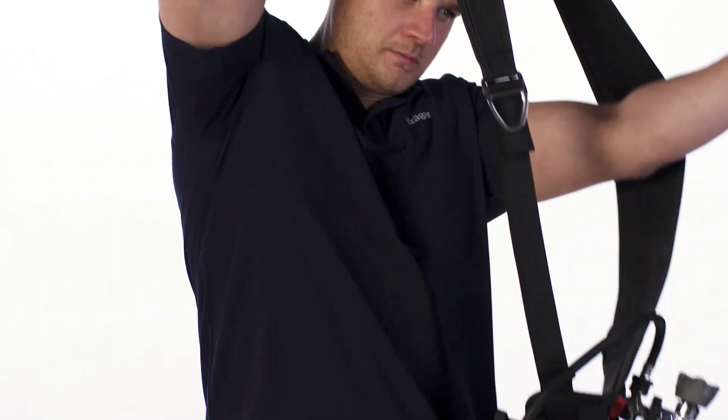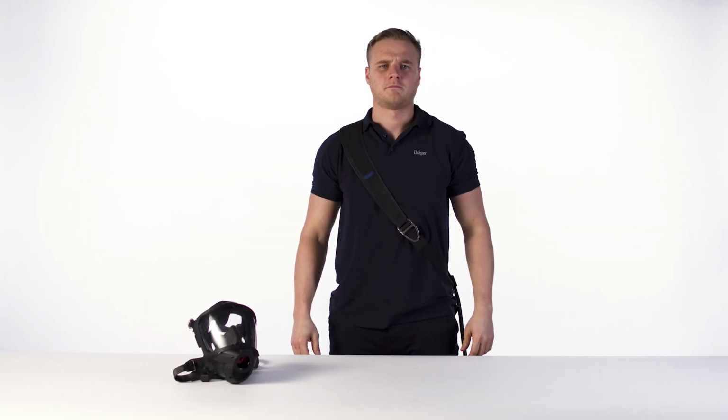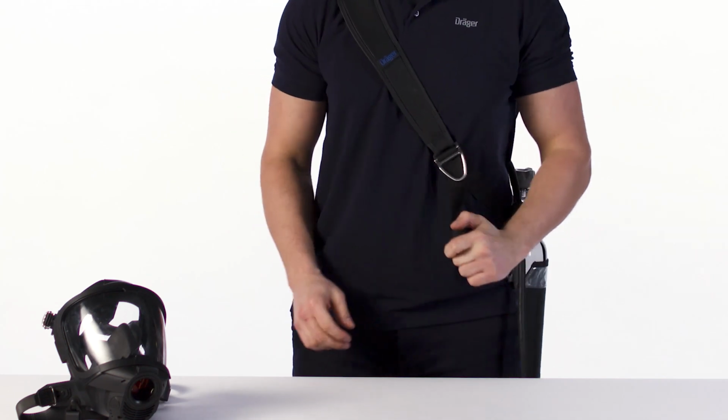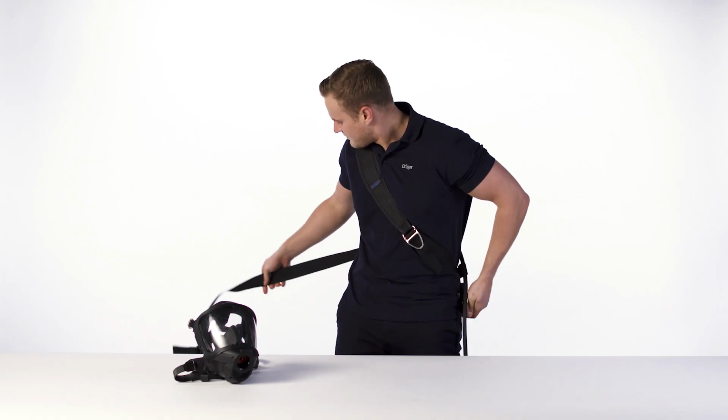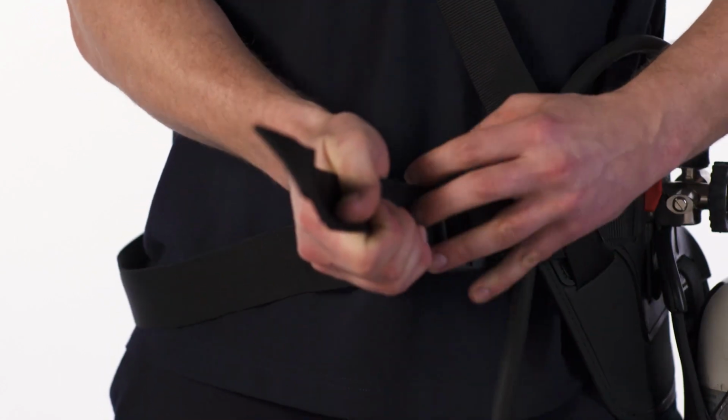Pass the left arm through the shoulder strap. Take it over the head and position it on the right shoulder. Position the harness diagonally across the body with the cylinder positioned against the left hip. Loop the waist belt around the waist, fasten the buckle, and tighten the waist belt strap.